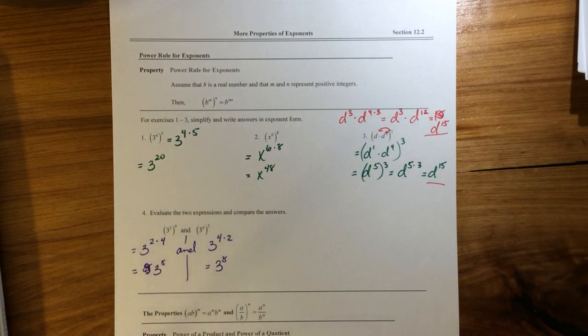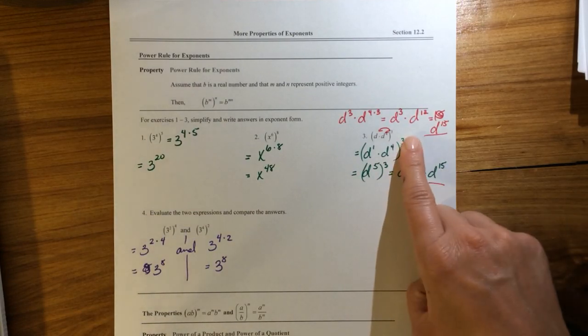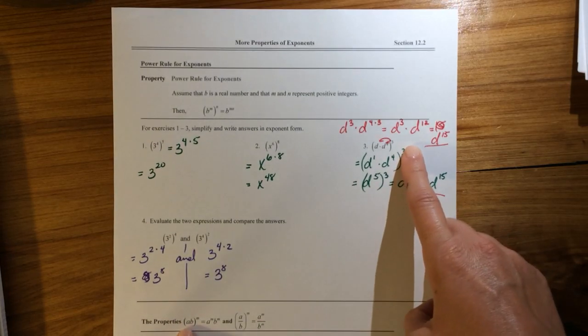So now, here's that distributive property that I was just telling you about. Legal move.